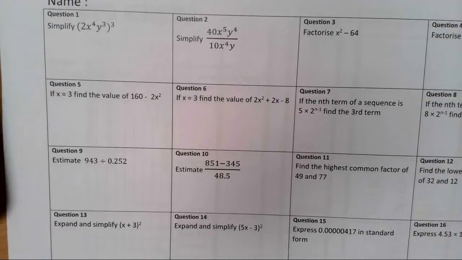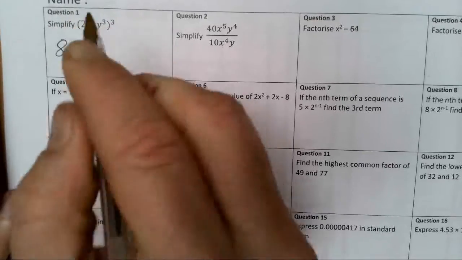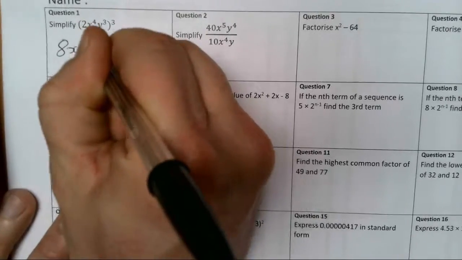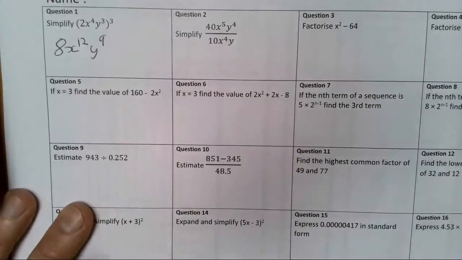2x to the 4y cubed to the power of 3. So I'm going to take 2 to the power of 3. That gives me 8. x to the 4 raised to the power of 3 will give me x to the power 12. And y to the 3 raised to the 3 gives me y to the 9.